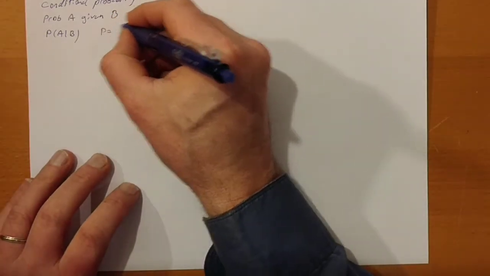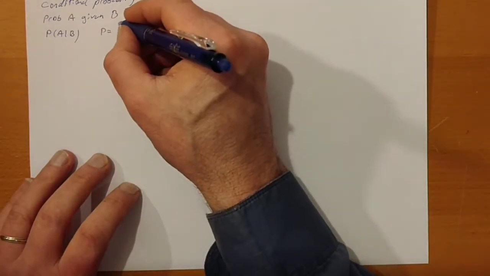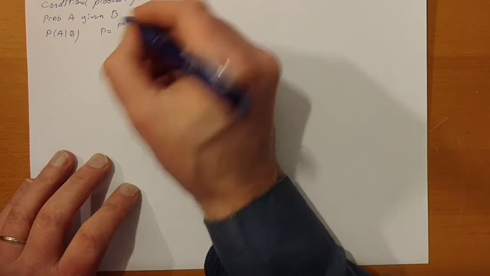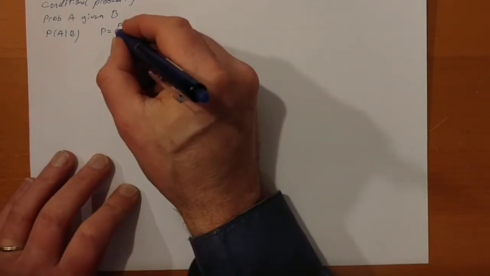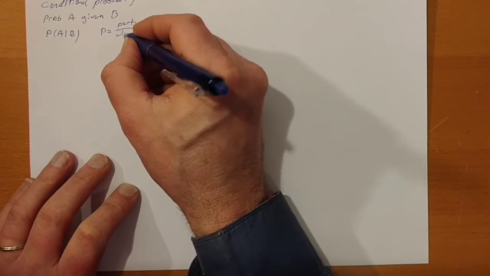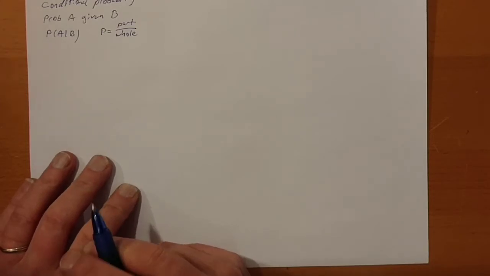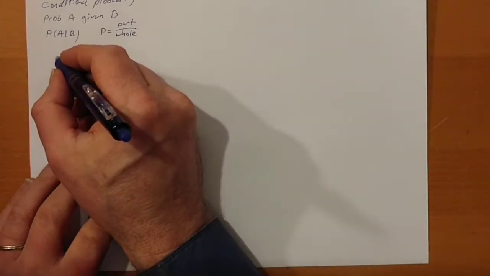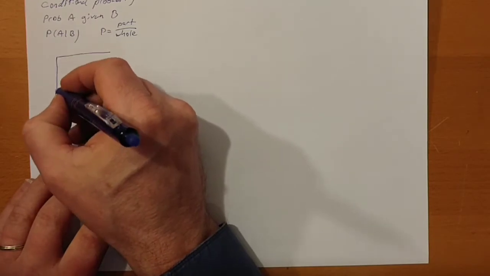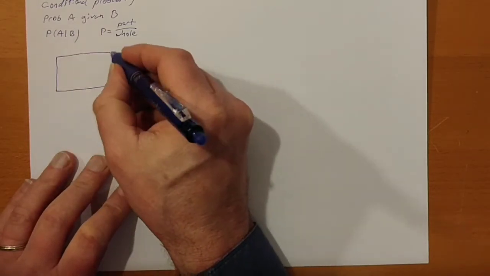And to find this, we have to remember that to find the probability of something, that is how big the part is. So the part here being, for example, the number of possible outcomes that is the event A, divided by the whole. That is all the events that could happen. To get a formula for this, we can reason ourselves a formula using a Venn diagram.